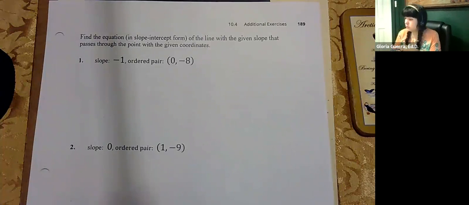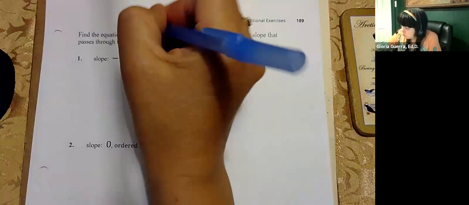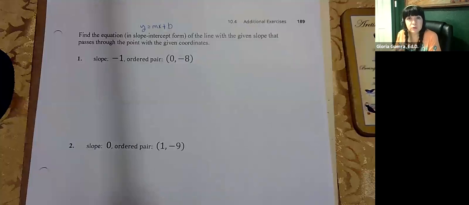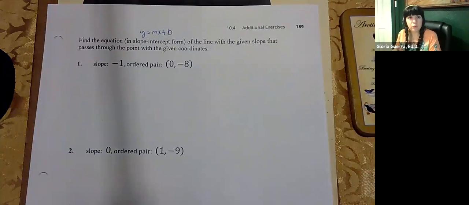Okay, this says, again, find the equation, find your answer in slope intercept form. That's y equals mx plus b, of the line with the given slope that passes through the point with the given coordinates. All right. So if you look at number one, look how the slope's already given.